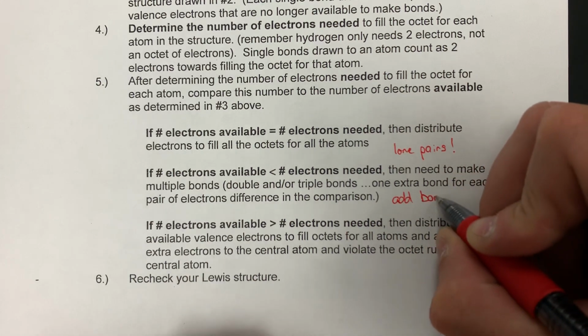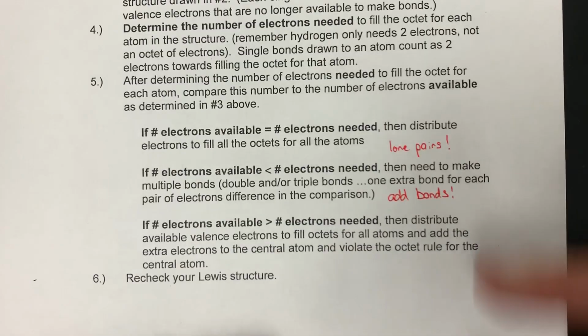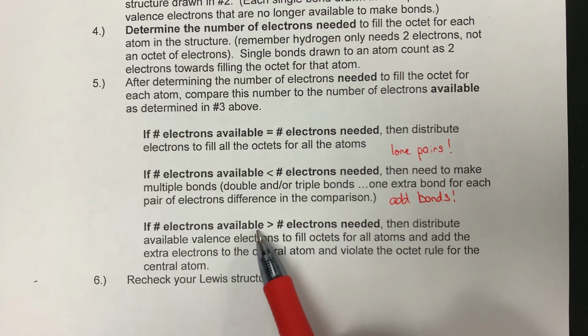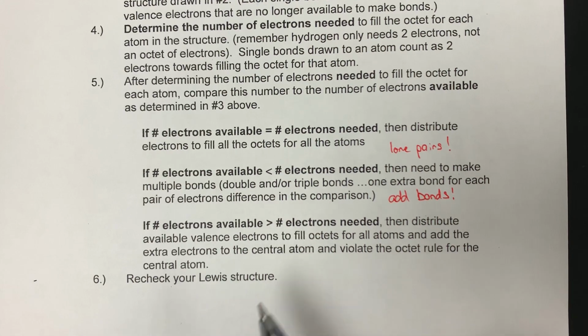As we add bonds, say double, triple, or perhaps even multiple double or triple bonds, we will be looking to reduce lone pairs of electrons, given that we share more efficiently. Now, if the number of electrons available exceeds the number of electrons needed, then we're talking about these expanded octets, where that central atom could have upwards of 10 or 12 electrons.